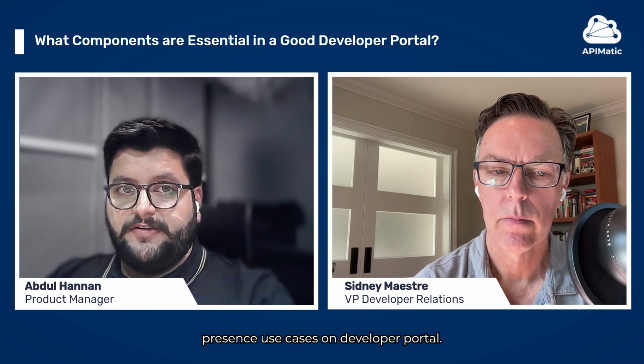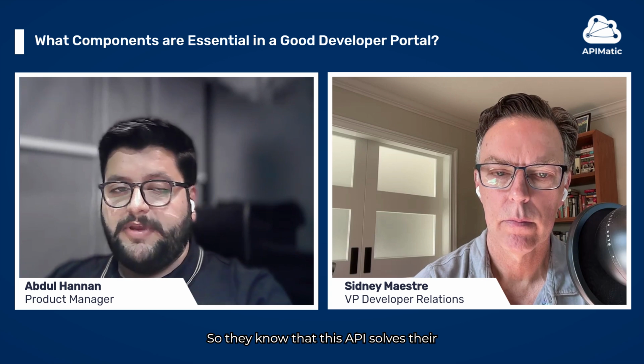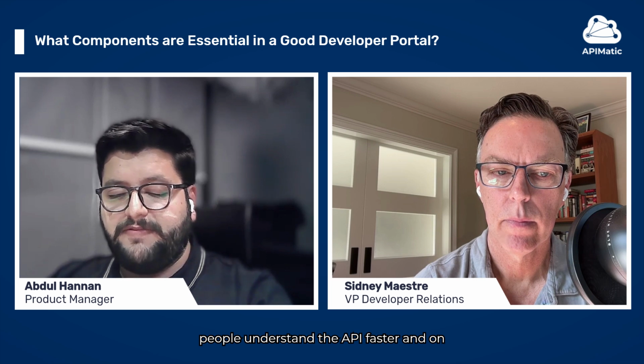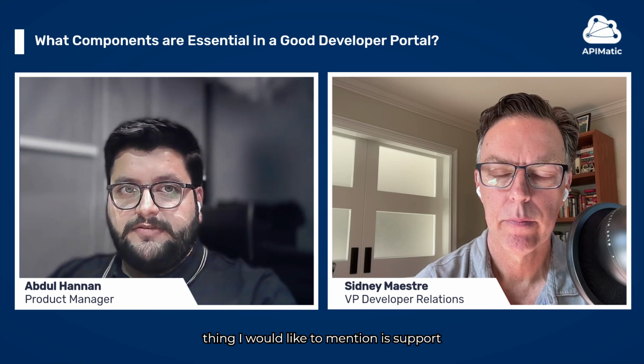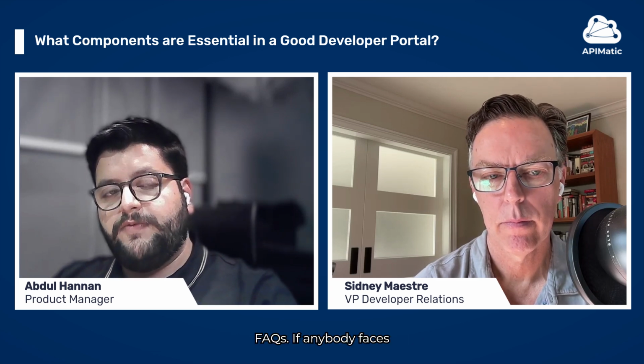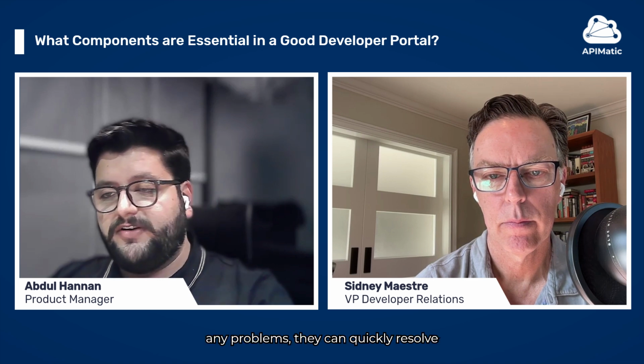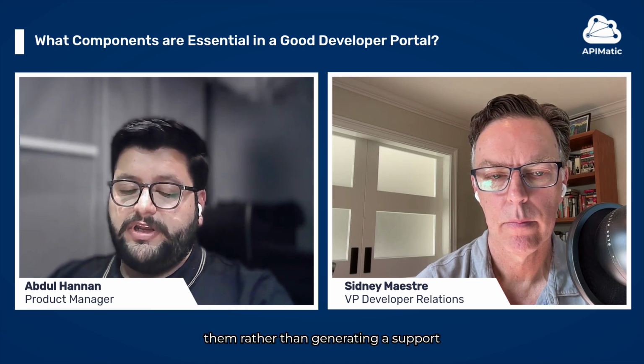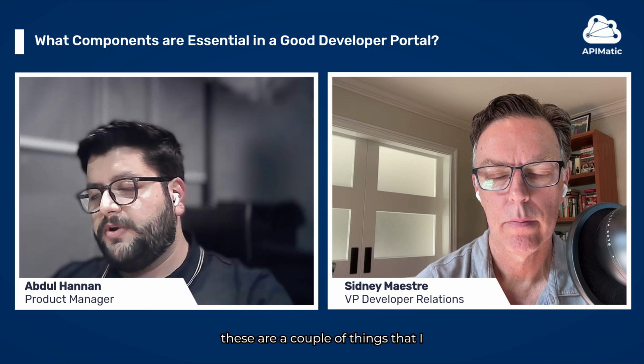And people basically relate more when they have business use cases on the developer portal. So they know that this API solves their business use case. That helps people understand the API faster and onboard quicker. The last thing I would like to mention is support mechanisms. That could be feedback around the documentation or the API, or FAQs. If anybody faces any problems, they can quickly resolve them rather than generating a support ticket and waiting for the response. So these are a couple of things that I think basically combine to make a good developer portal.